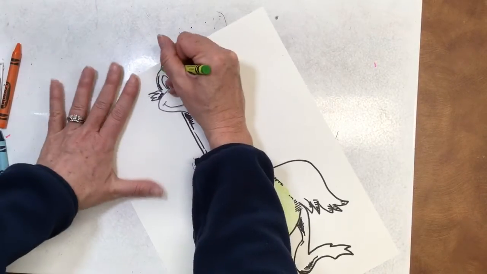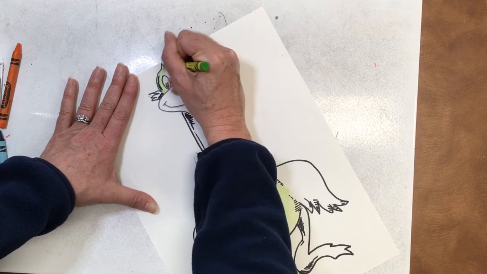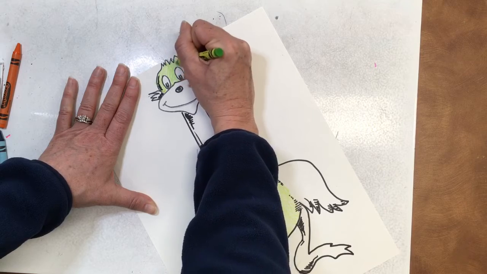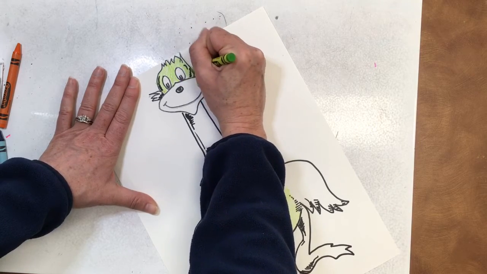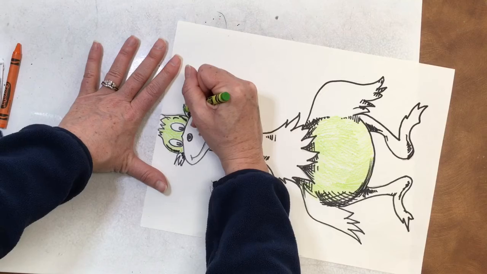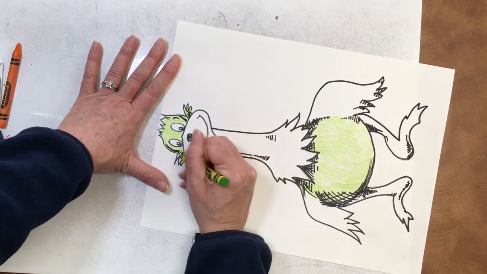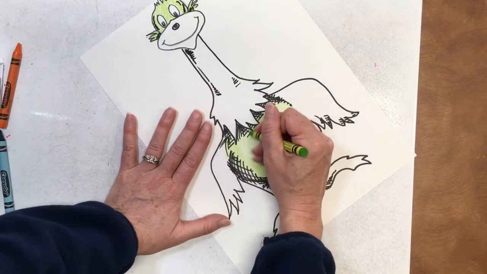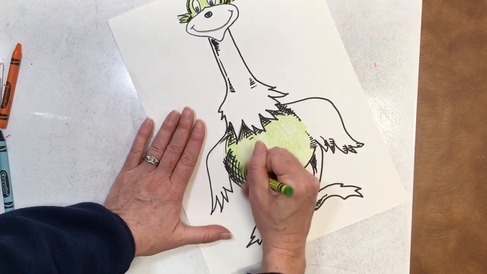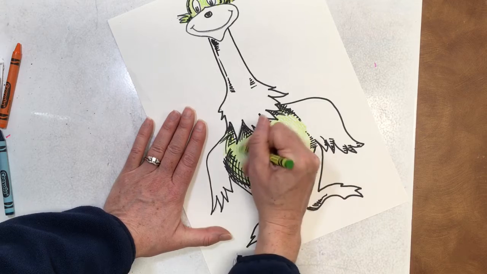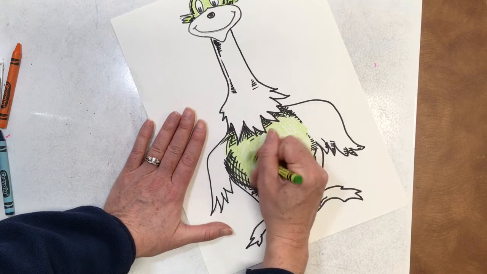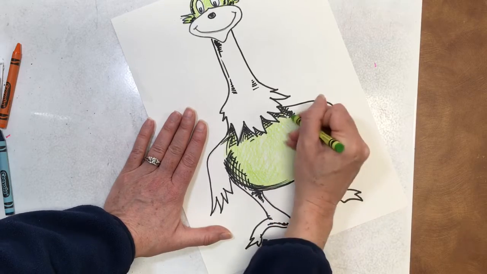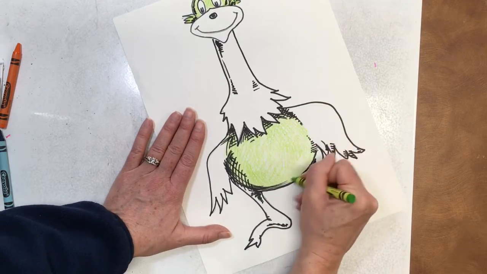And I'm gonna color the face green, making sure I color nice and neat. I'm trying to stay inside my lines and trying to color nice and neat so I don't have a lot of white space. The white space between my crayon lines kind of makes your picture look a little scribbly, so we do our best to color and fill in those white spaces.